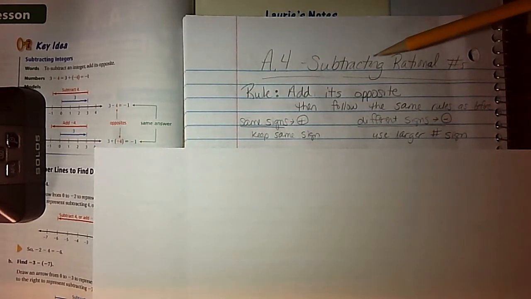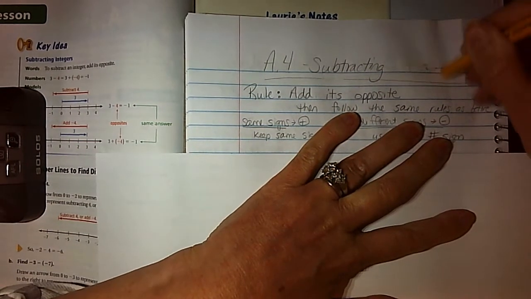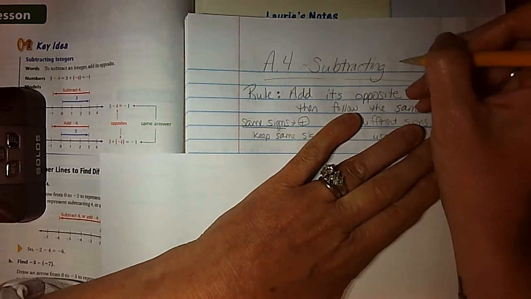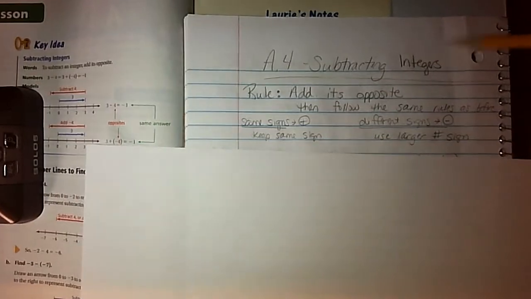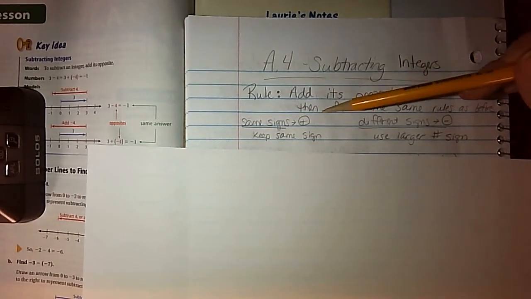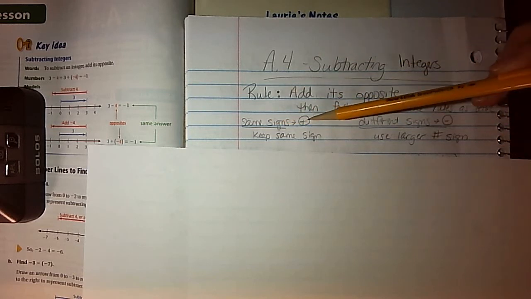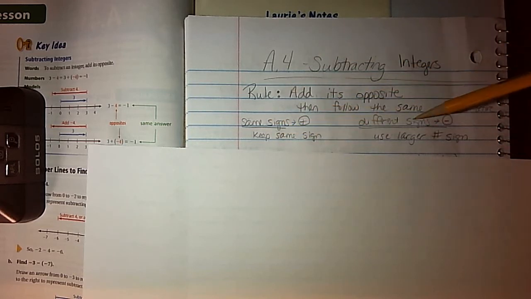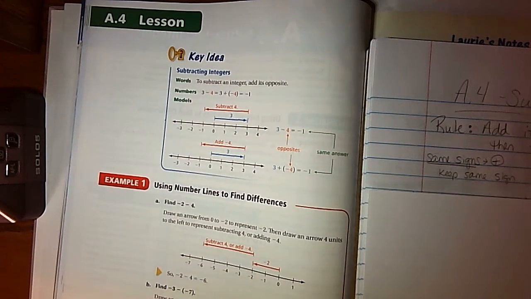The rule when we're subtracting integers: when we are subtracting integers, we're going to add its opposite. Then we're going to follow the same rules as we did last week and as well as in the 8.3 lesson. So if you have the same sign, you're going to add them, keep the same sign. If you have different signs, you're going to subtract them and use the larger sign. So they're going to start off by showing you how to do that with a number line.